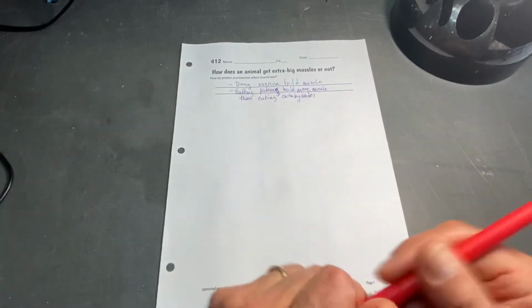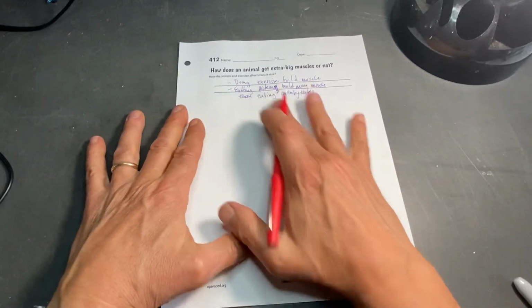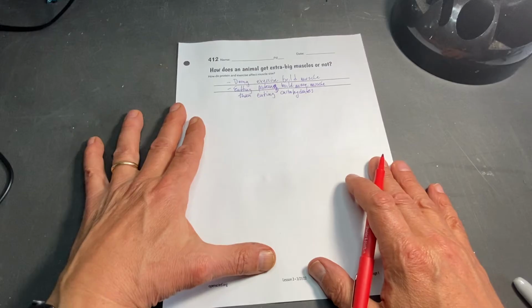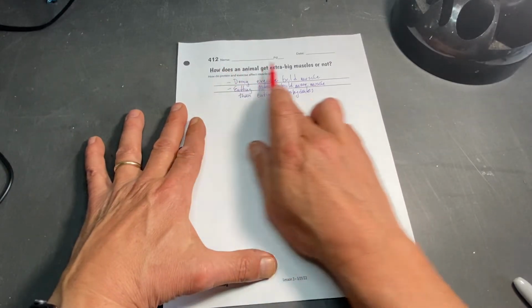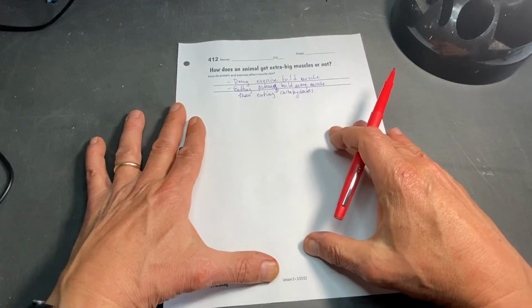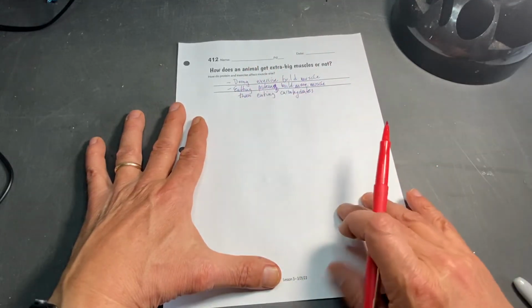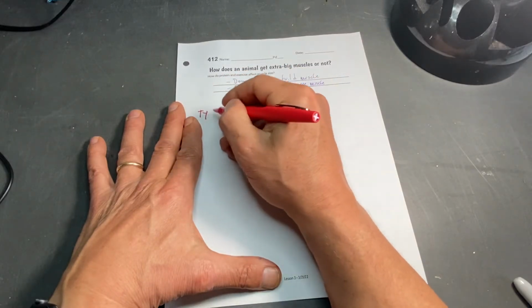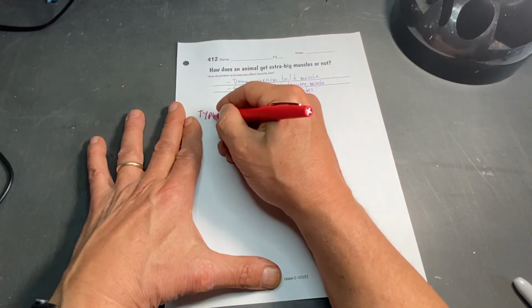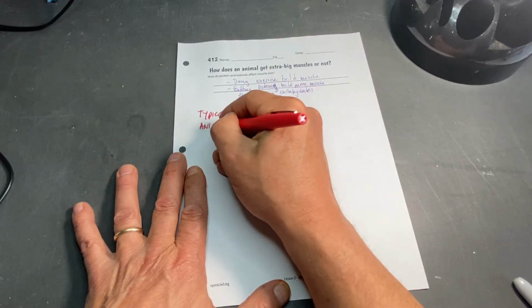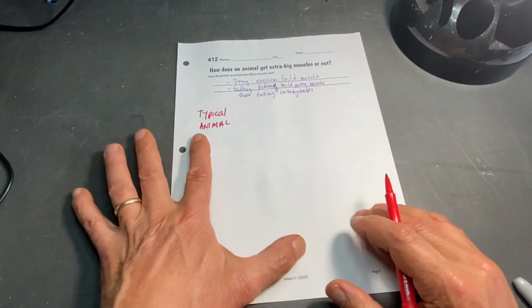And so what we're going to try to do now is draw a picture, or a model, of what we know about muscle growth that would help us include these things, and put this on a piece of paper to show us how we could explain the difference. So remember, we have what's called a typical animal, the one without a lot of muscles.